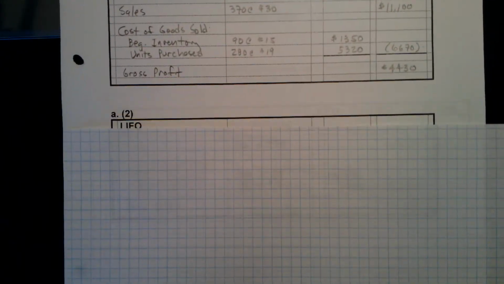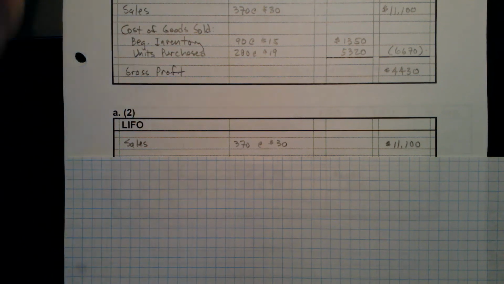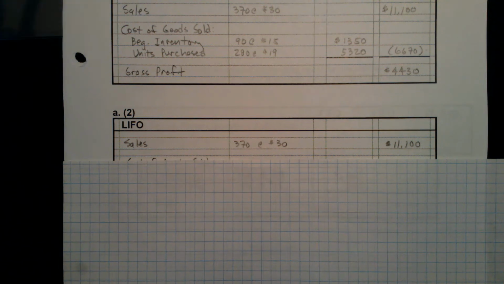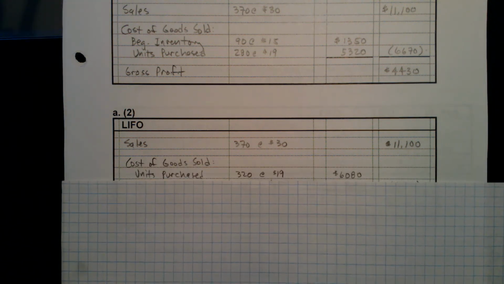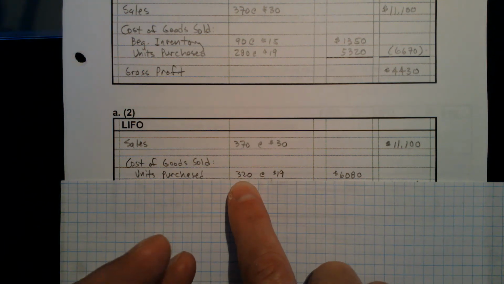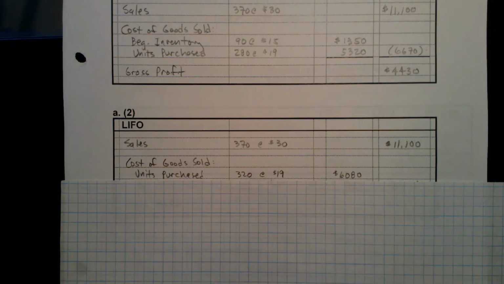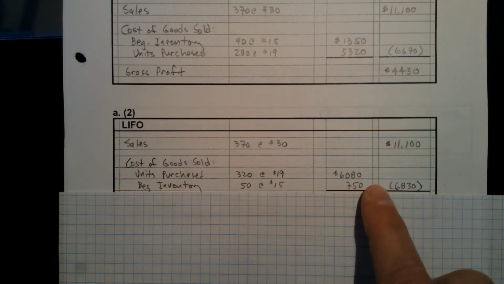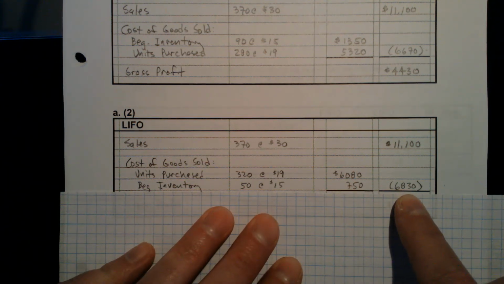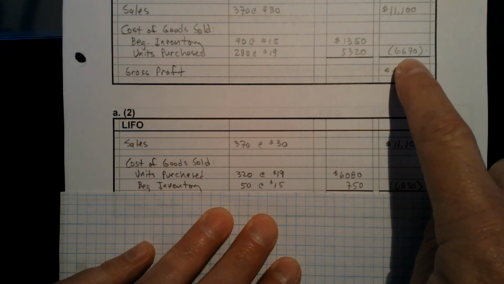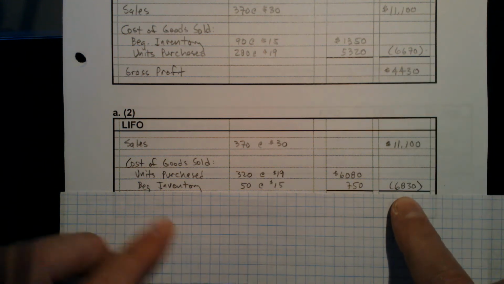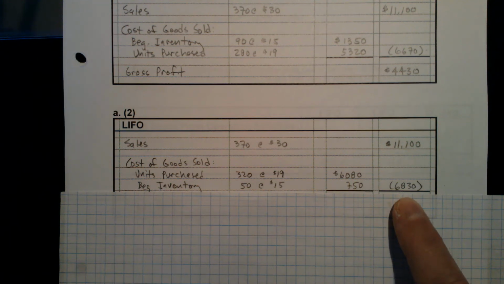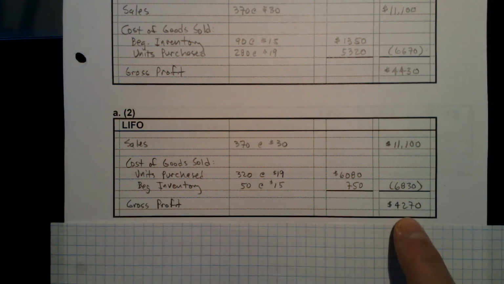The next part, they ask you to do LIFO. So in that case, I've got sales of 370 at $30. That's the same. But now I'm going to flip it and I'm going to use the units purchased first. So I'm going to give all 320 of my purchase to the customer, at $19. And then I'm going to make up the remainder that I need by pulling from my older beginning inventory. So in this case, I have cost of goods sold of $6,830. Notice how this cost of goods sold figure is greater than $6,670. That's always going to be the case with LIFO when I have inflation. And it gives me gross profit of $4,270. So if my costs are higher, my gross profit is lower.